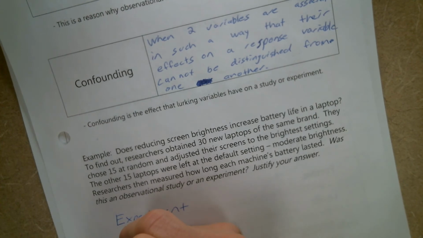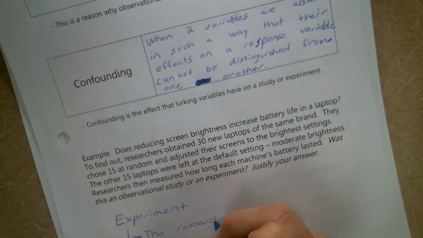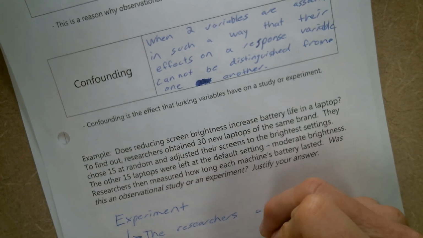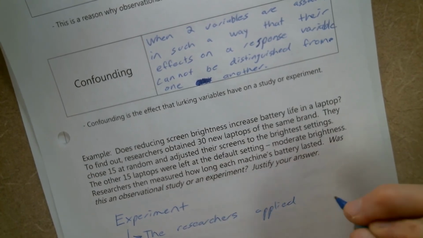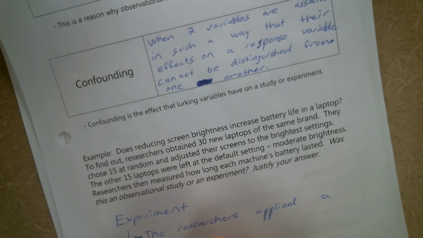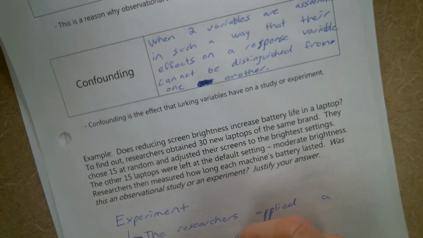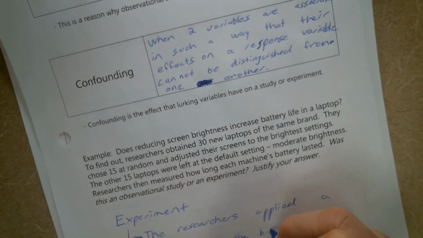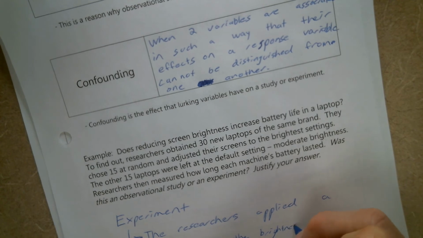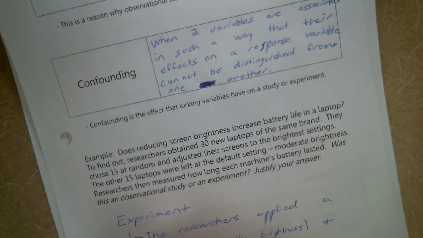And the reason is the researchers applied a treatment, which was changing the brightness, and then measured the results.